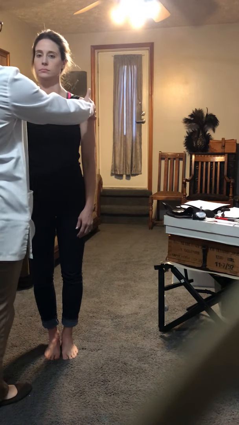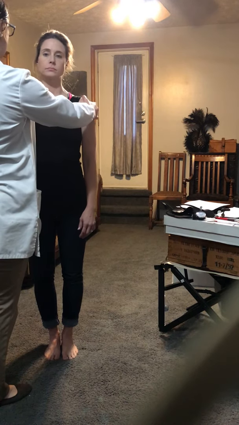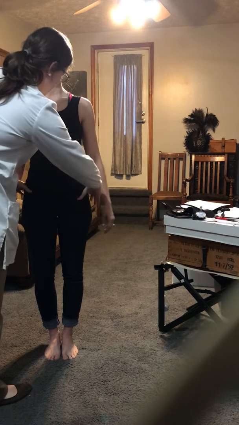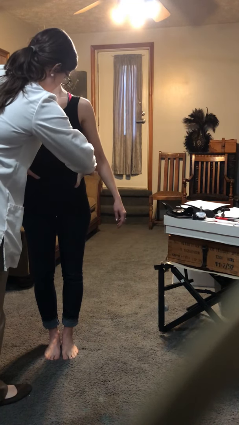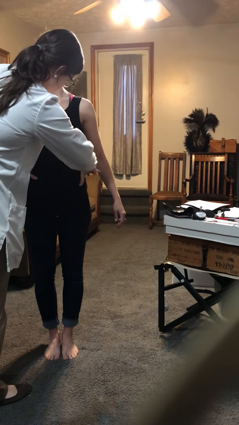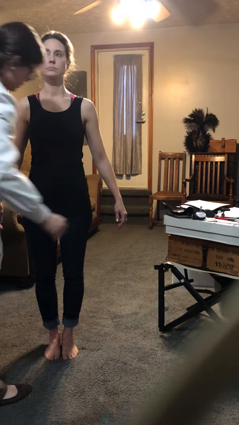Just going to gently press on your shoulders here, and everything seems to be in normal alignment. And pressing along the iliac crest here, and they do meet at the same height on each side. So again, it looks like we have good alignment and don't see any abnormalities at this point.